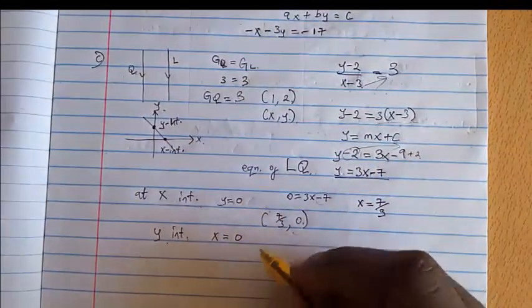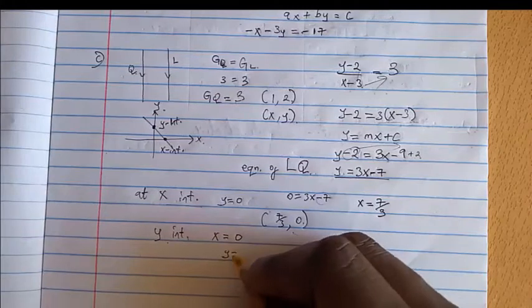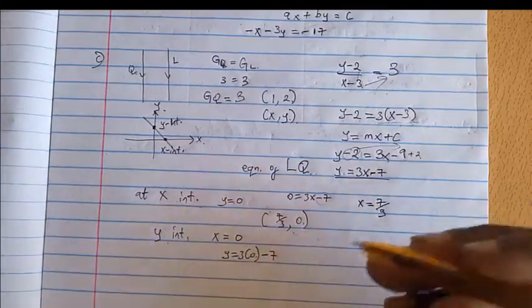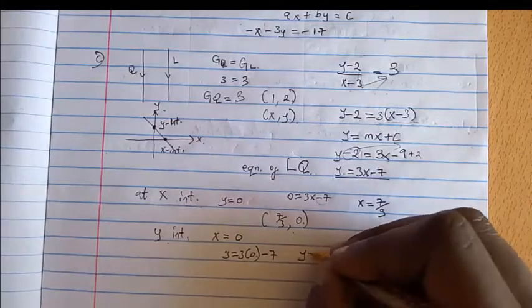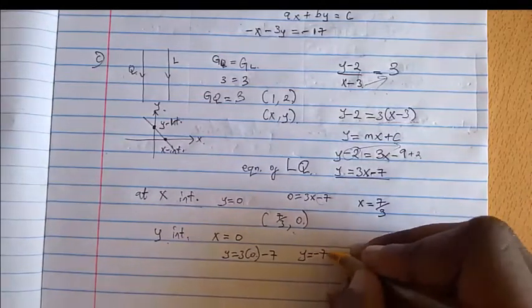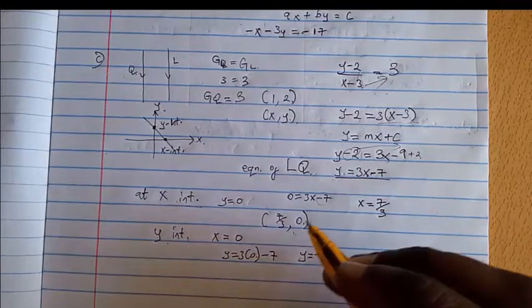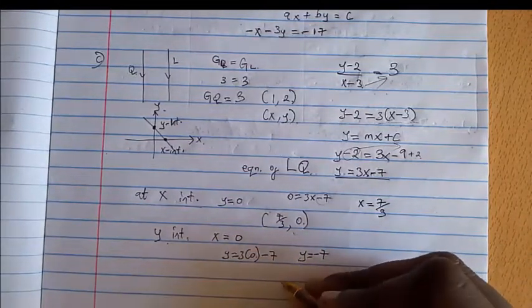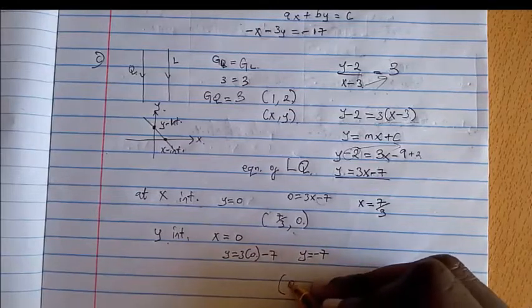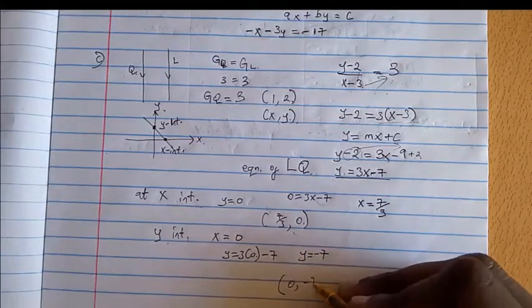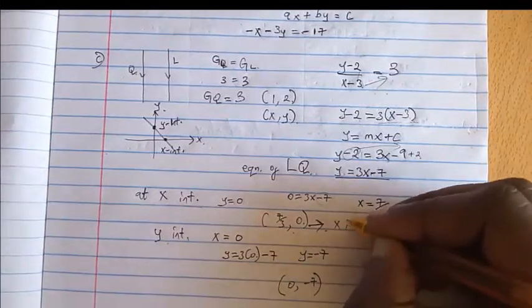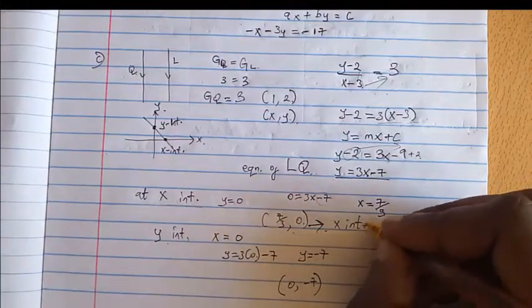Therefore, the coordinate of y here will be negative 7. Therefore, it is right for me to say that the coordinates of the y-intercept will be, when x is 0, y is negative 7. So this will be the x-intercept, and this will be the y-intercept.